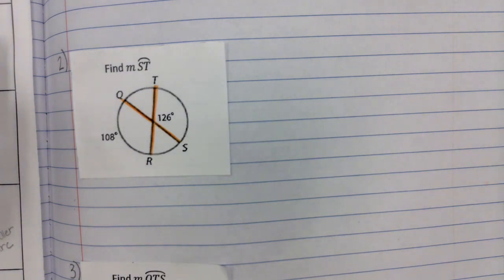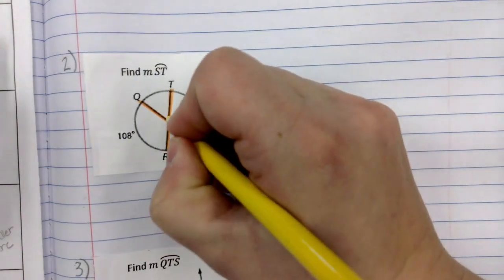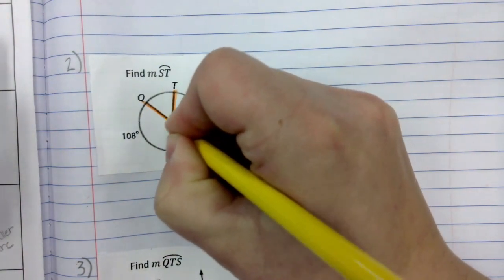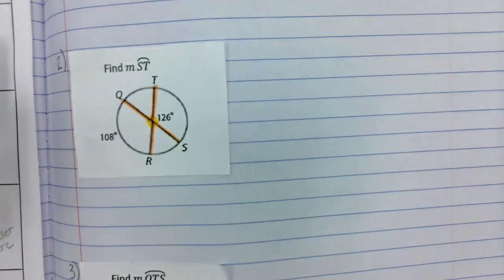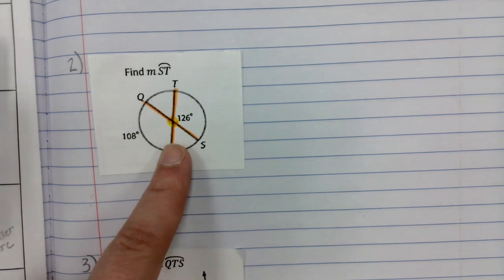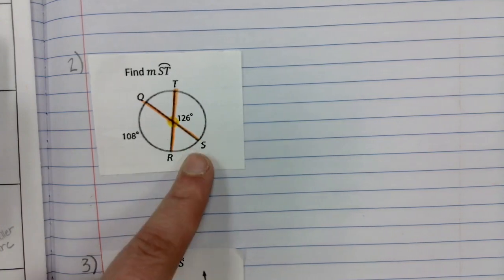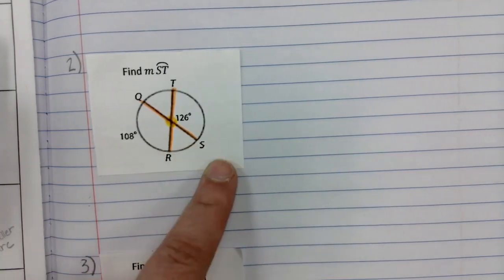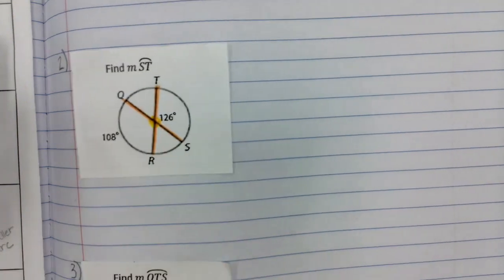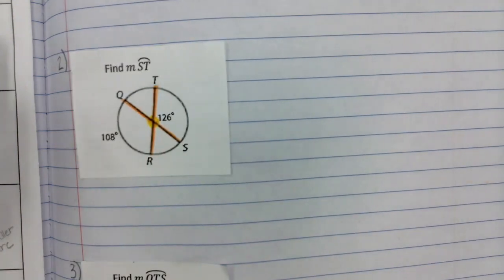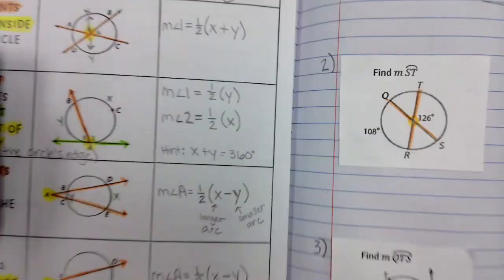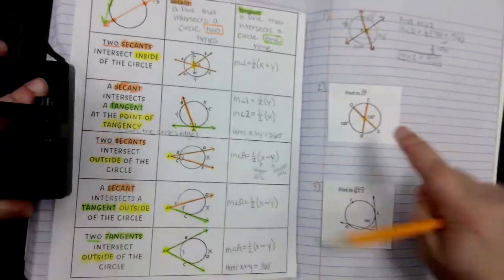Is it in the exact middle of the circle? We know if it is or not? No. We're not quite sure. It doesn't have that point in the middle telling us it's circle T or circle F, and then that would be in the middle. So we need to decide which theorem or which property would we use. So which one does this one look like compared to yesterday?